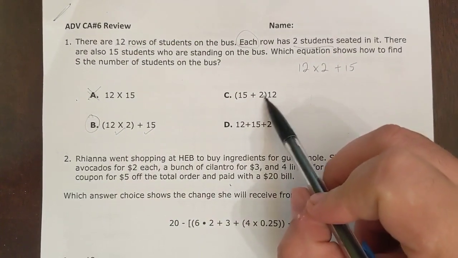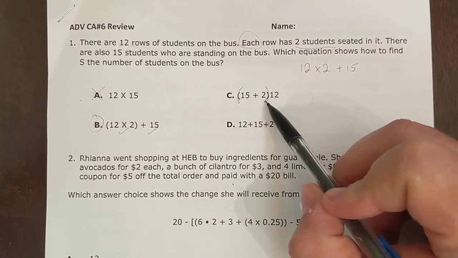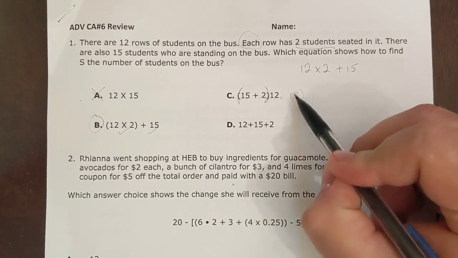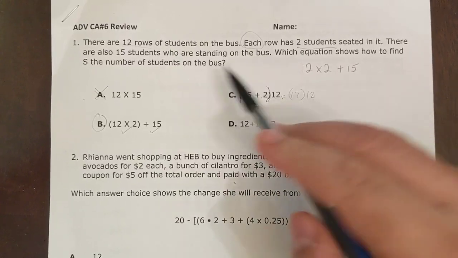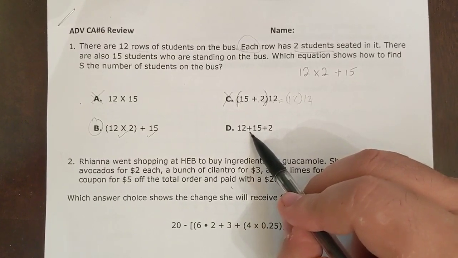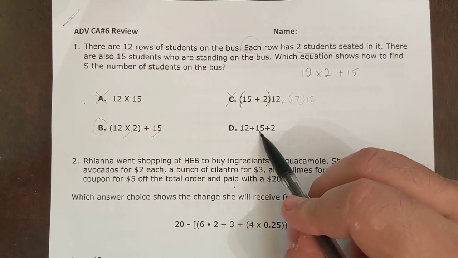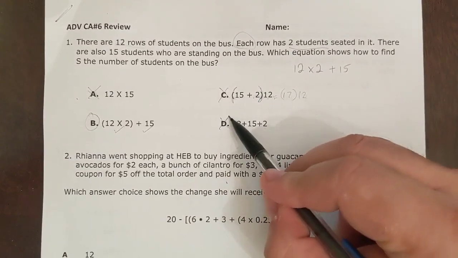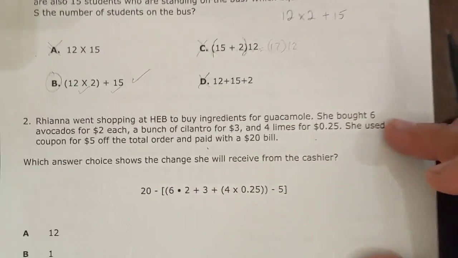C, you are multiplying 2 times 12 right here, but if you remember the parentheses here, the order of operations tells us we have to add before we can multiply. So this would be something like 17 times 12, which means that you have 17 students in 12 rows, and that's not the information they give us. So that's why C is the wrong answer. And D is just adding 12 plus 15 plus 2, which means that you're adding 12 rows plus 15 students plus 2 students. You can't add rows plus students. That doesn't work. So that one doesn't make sense either. So letter choice B is the correct answer choice for that one.